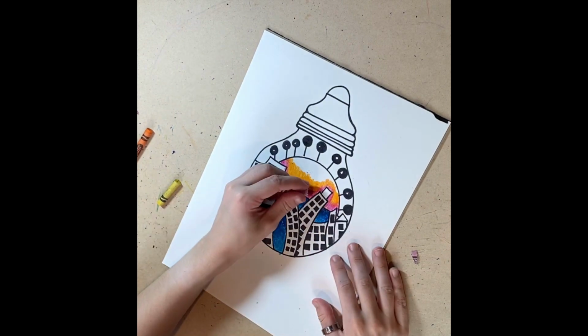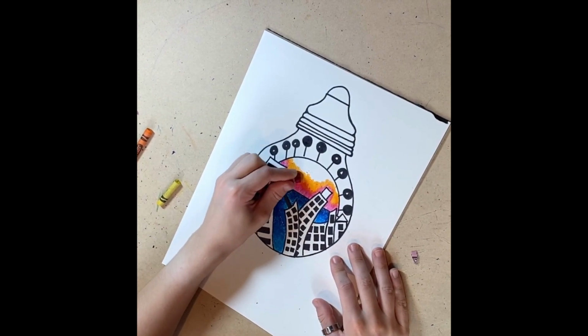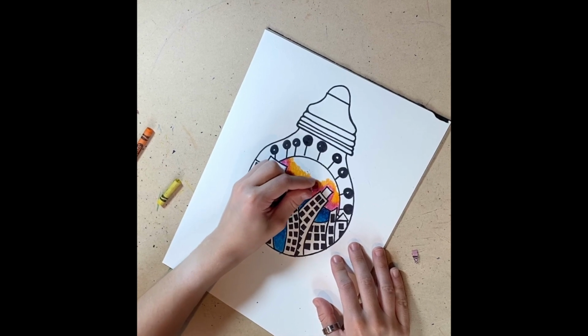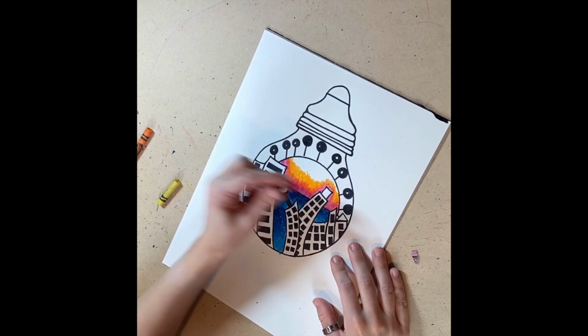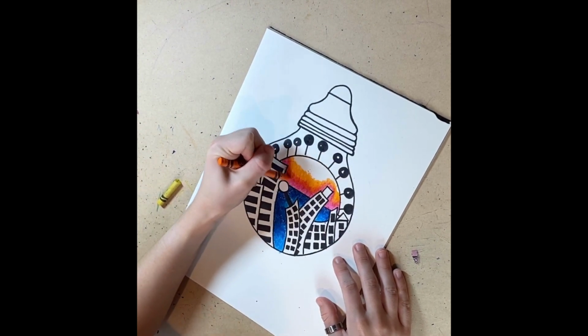Now I'm taking my red and I'm just going to keep blending. And see, the colors now have changed when you blend them together. And this gives it a more naturalistic effect. Just going to keep blending.